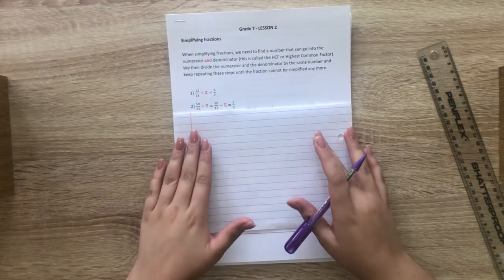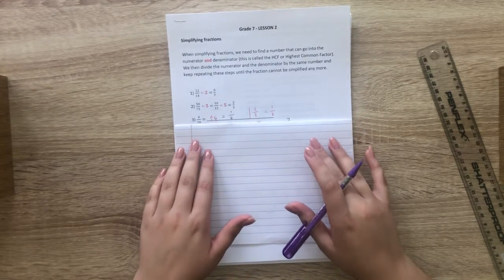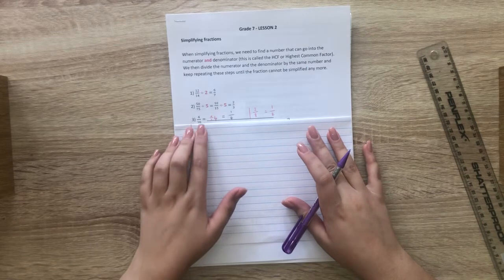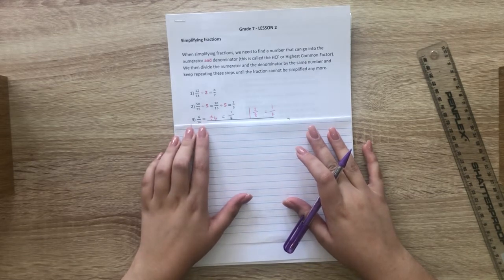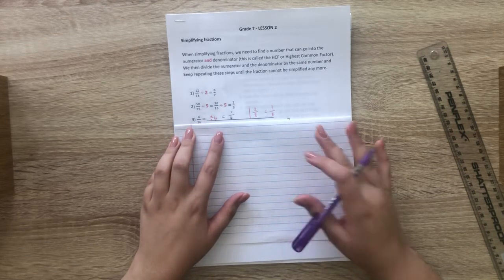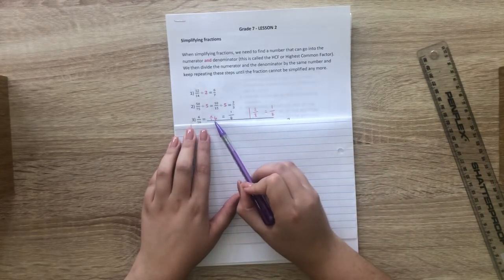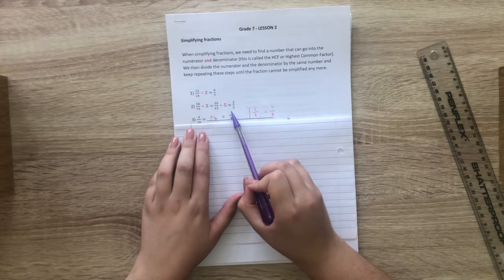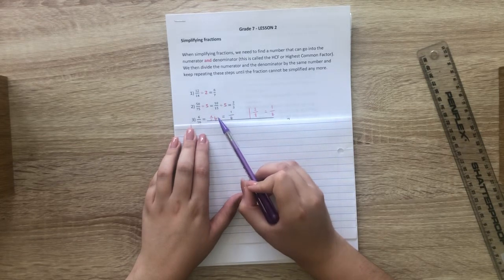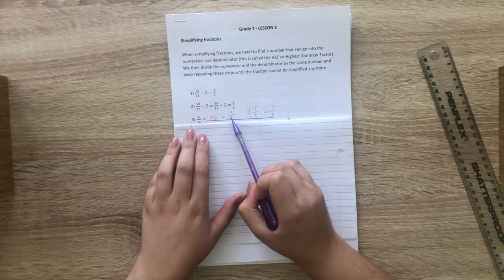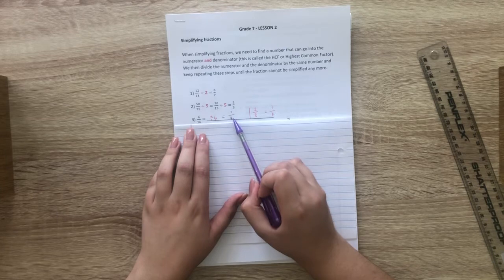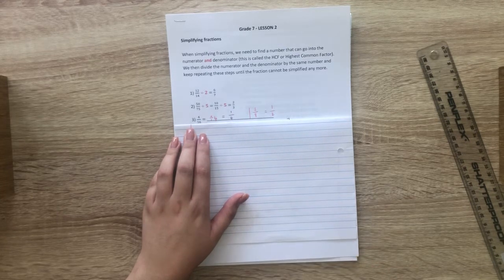Okay, let's go through the answers for question 3. So if we look at 3, we've got 4 over 16. Now straight away you should know either 2 or 4 can go into it. So let's divide by 4. 4 divided by 4 is 1. 16 divided by 4 is 4. Now obviously there's no number that can go into 1 and 4, so we have simplified fully.